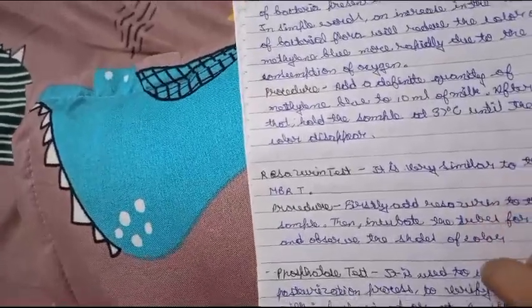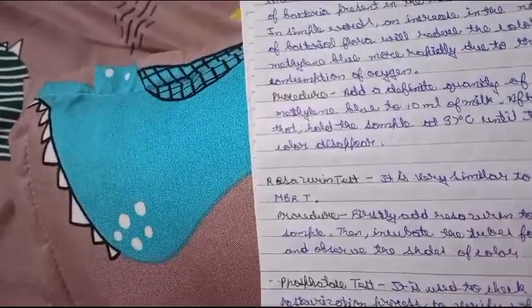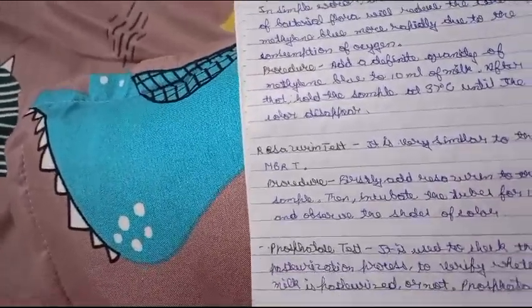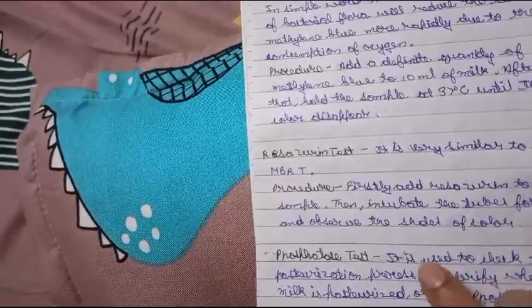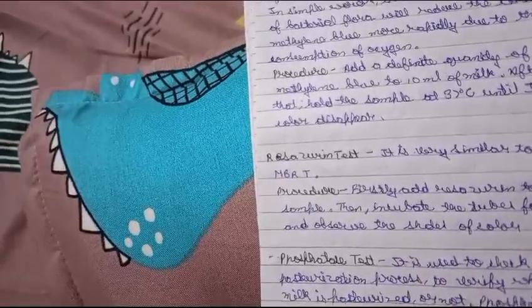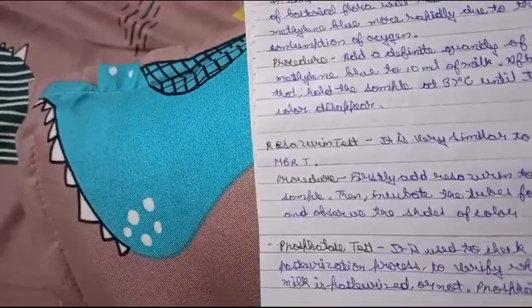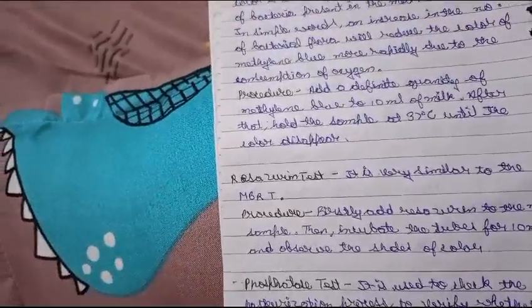Next test is resazurin test. It is very similar to the MBRT test. Procedure: firstly, add the resazurin to the milk sample, then incubate the tubes for 10 minutes and observe the shades of color.